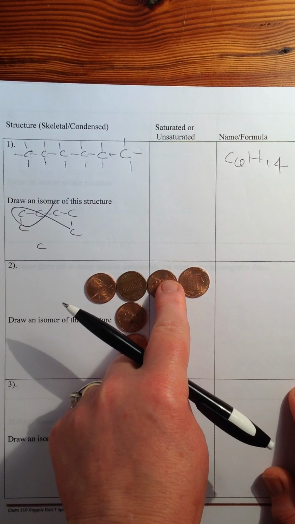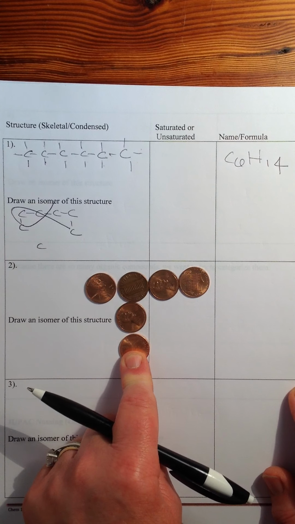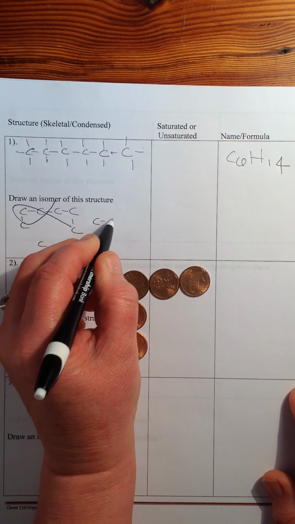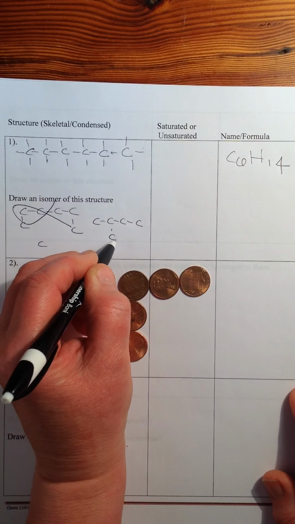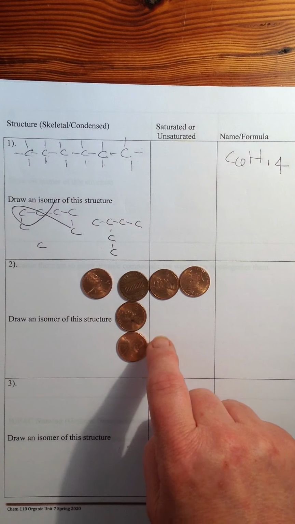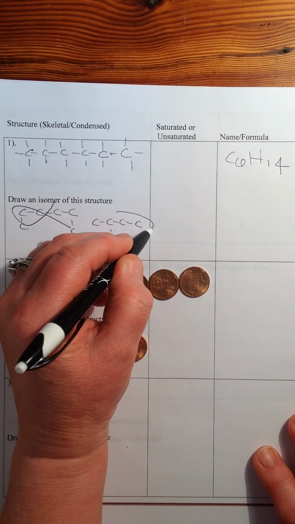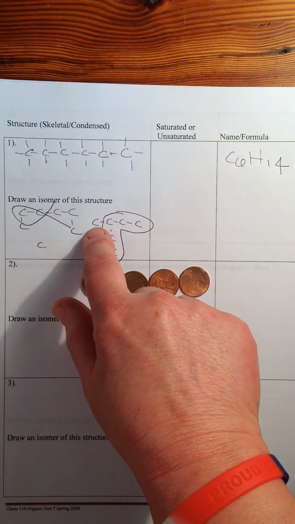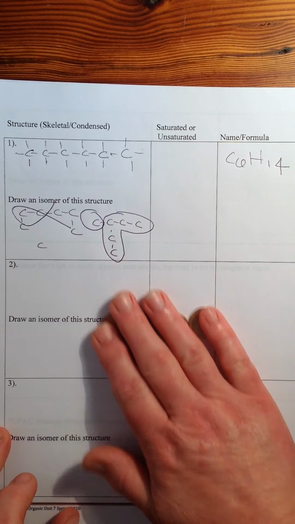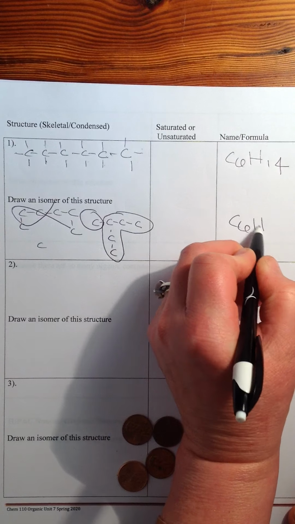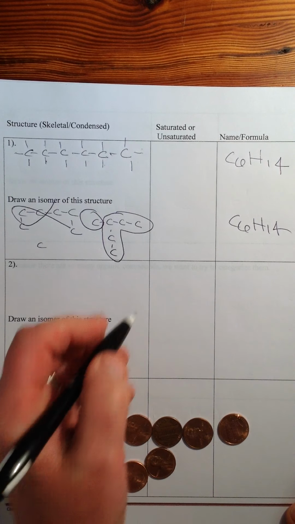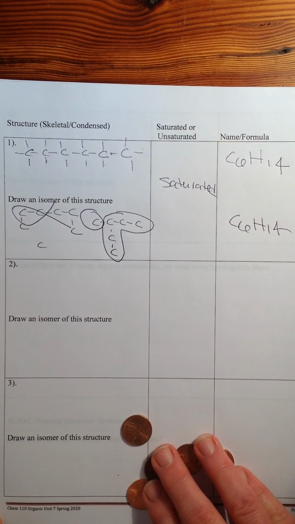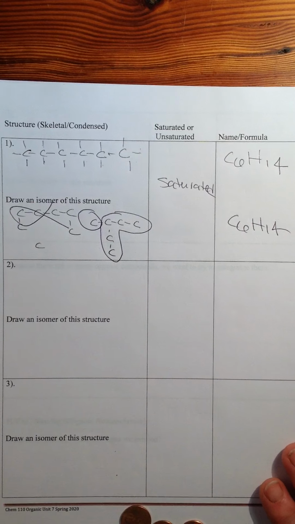Okay, so now what we have is 1, 2, 3, 4, 5 in the longest continuous carbon chain, and that is a branch. Okay, 1, 2, 3, 4. Okay, so I've drawn here what I've outlined here. This is the longest continuous carbon chain. There's 1, 2, 3, 4, 5 carbons, and this is a 1 carbon branch. Okay, still has the formula C6H14, and we're going to call these saturated because we have the maximum number of hydrogens.